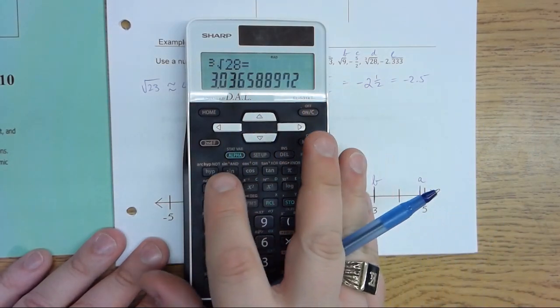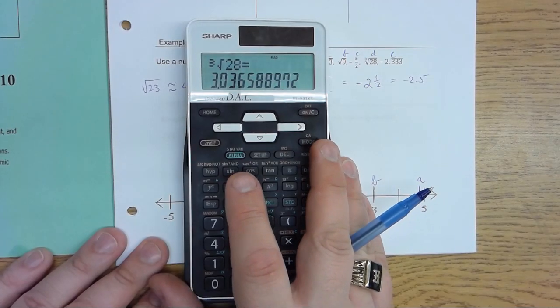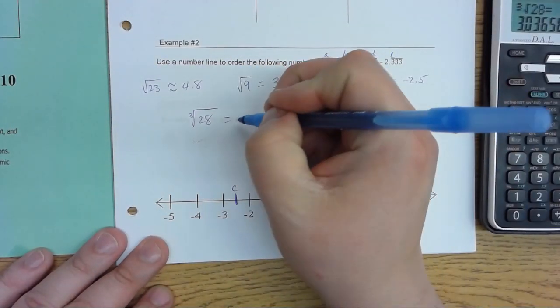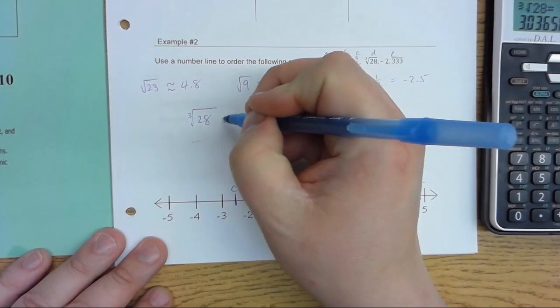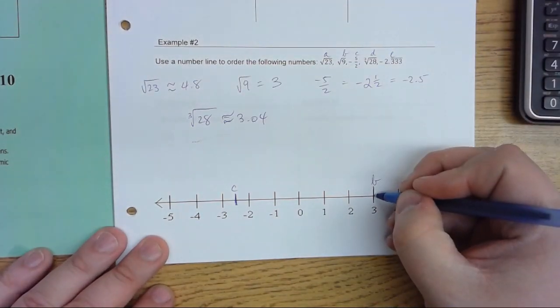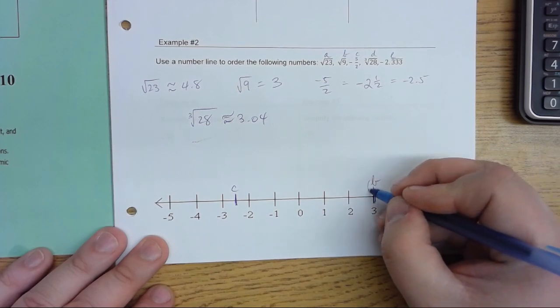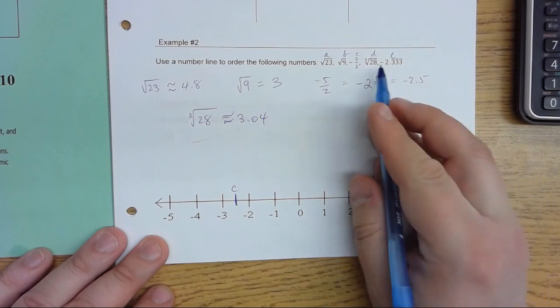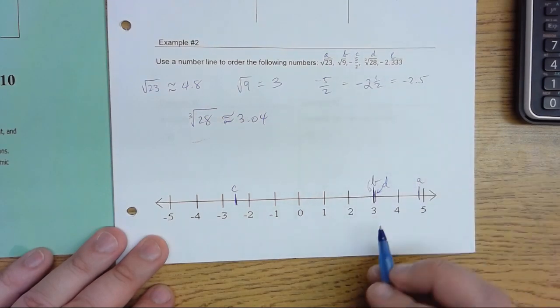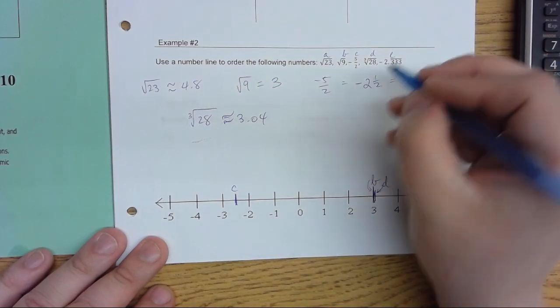So roughly 3.04 if I rounded it. So 3.04 approximately. So that's going to be pretty close to here. So close it'd be actually hard to tell apart, but it's definitely to the right of it. So the B one's on the left, and what one was this? This was D. The D one's on the right. And then that leaves me with this number here, 2.3 repeating, well, or negative 2.3 repeating.